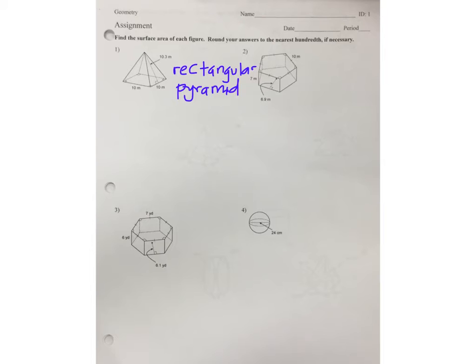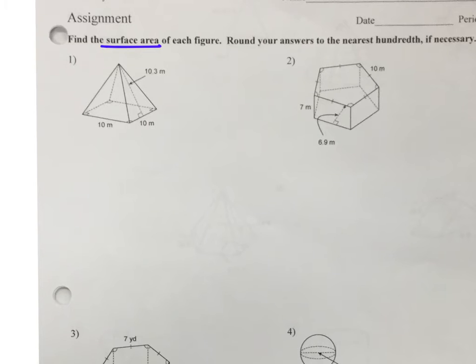After you do that, 1 through 19, we're going to need to find the surface area of these shapes. I'm going to show you 2 ways to find the surface area. You may use either one.